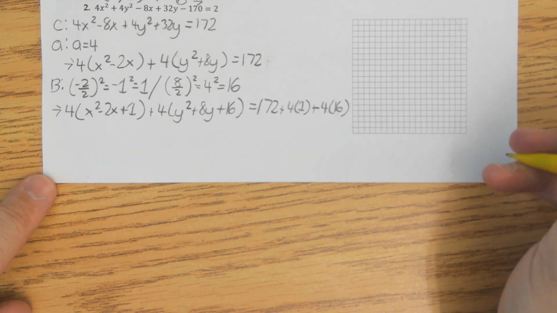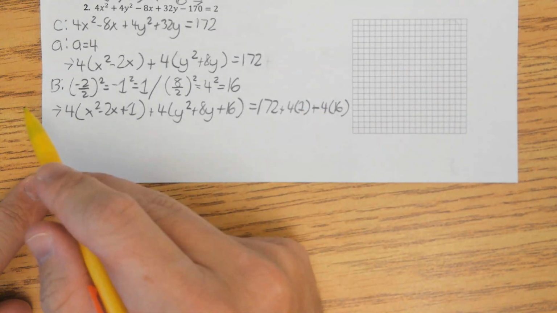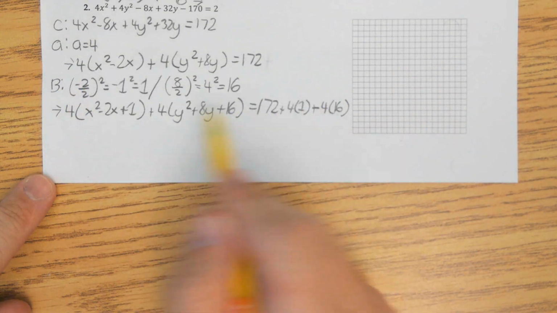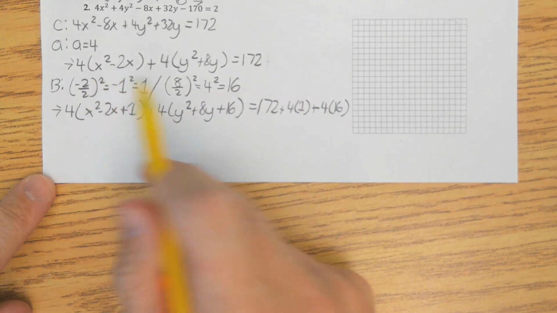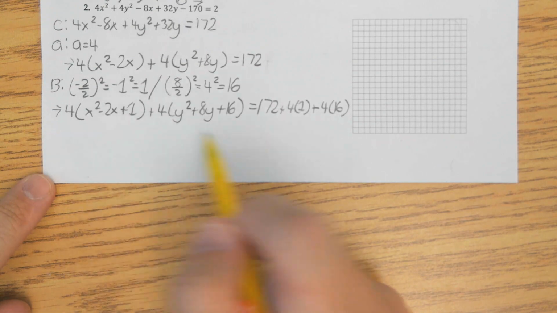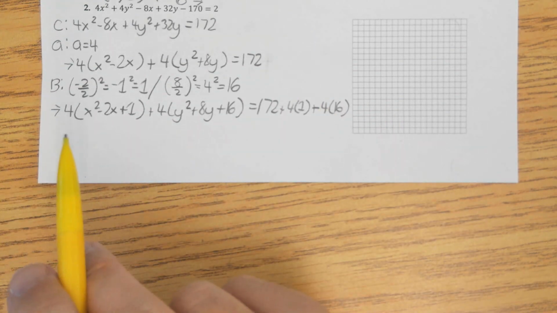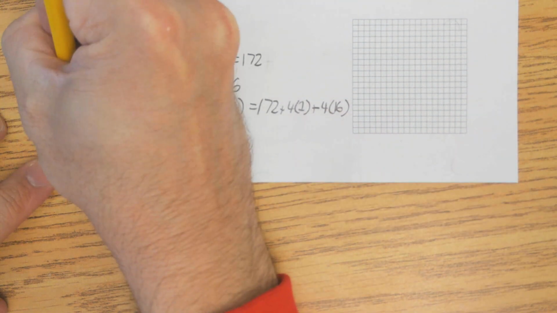Okay? So make sure you recall that whenever a is not 1, whatever you add by completing the square, you also have to multiply by what you factored out at the beginning. And so since we factored out a 4, 4 times 1, 4 times 16. Okay? Let's go ahead now, it's factored, so we're going to get this 4 out front.